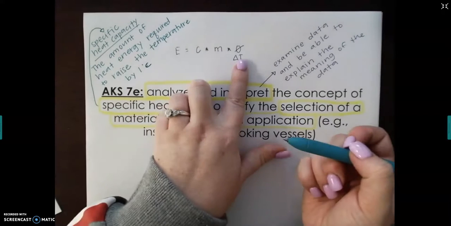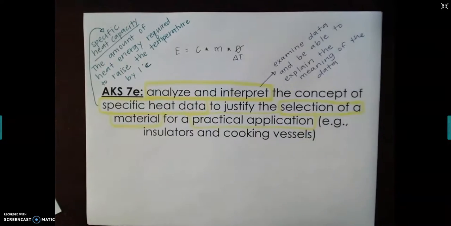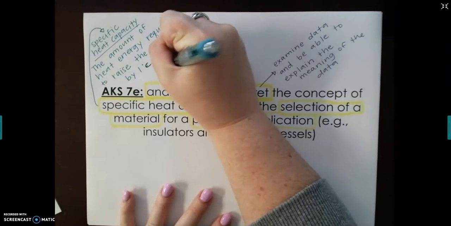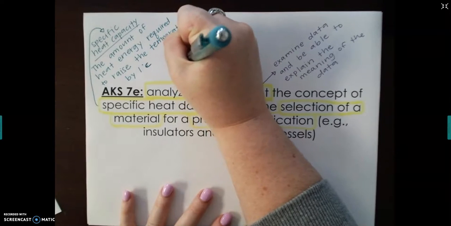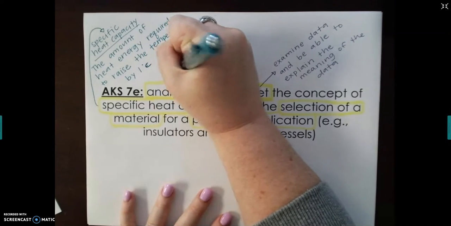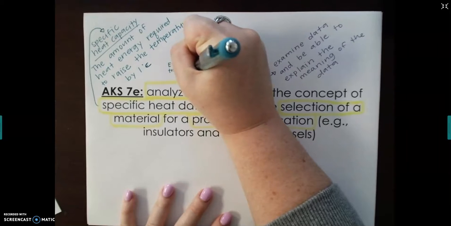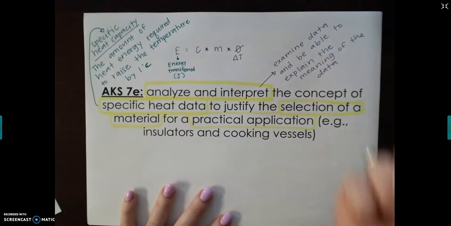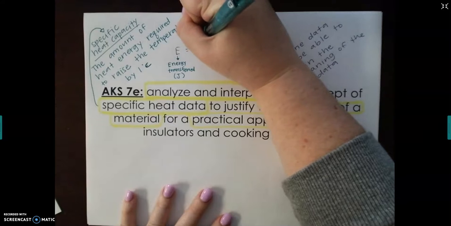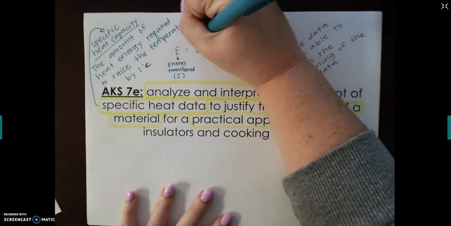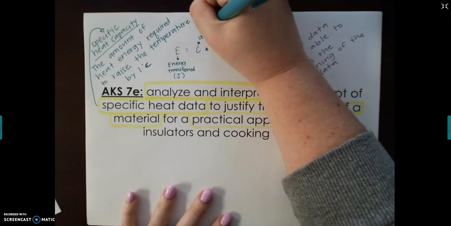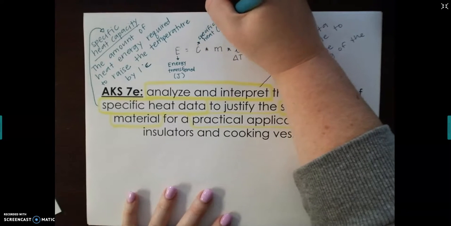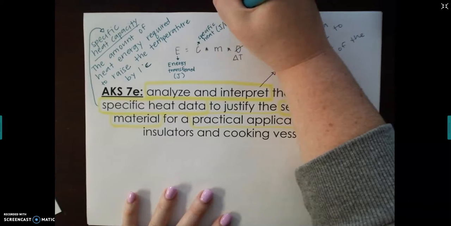So let's label what these mean and what their units of measurement are. We know that the E stands for energy transferred, and that's measured in joules. The C stands for the specific heat of that particular material, and that's measured in joules per kilogram degrees Celsius.